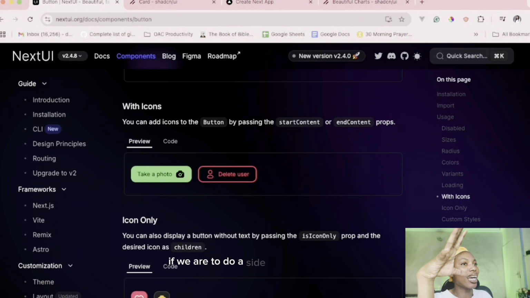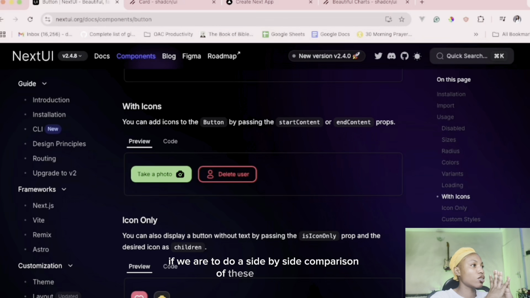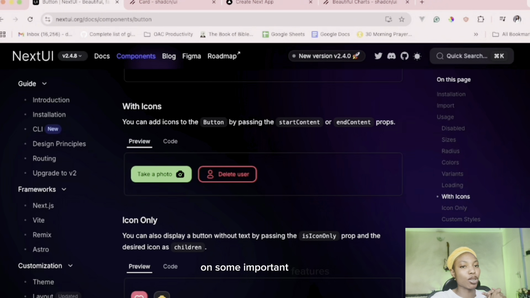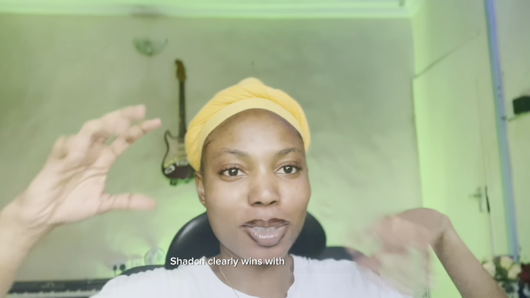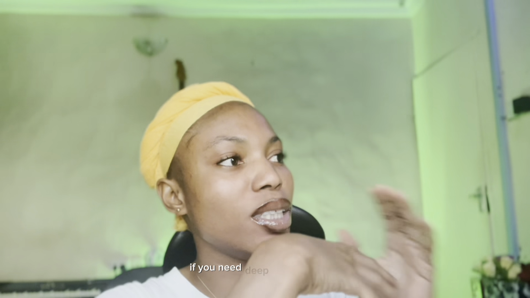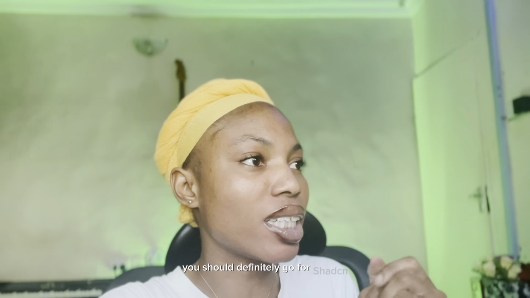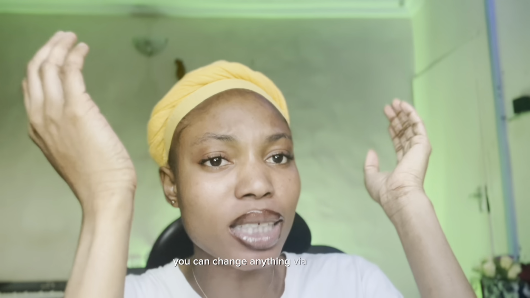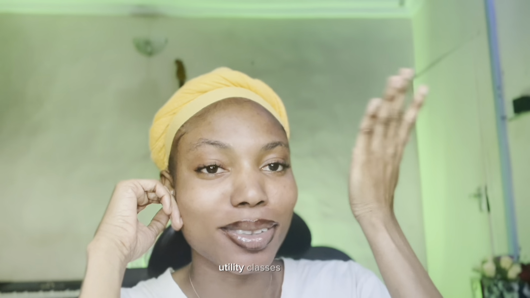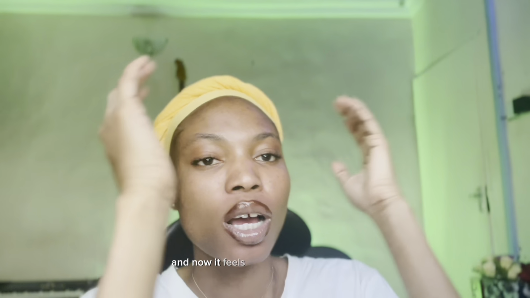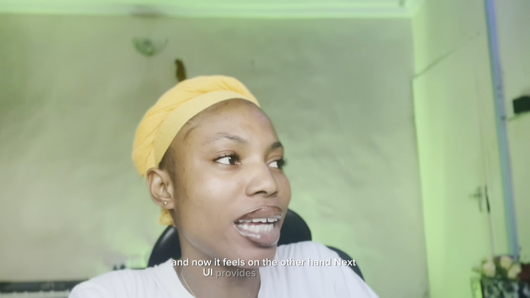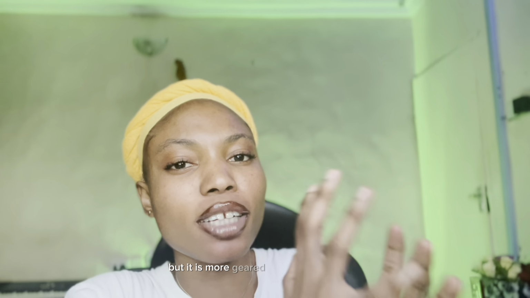If we are to do a side-by-side comparison of these two libraries on some important features, let's start with customizability. ShadCN clearly wins with customizability. If you need deep customizability, you should definitely go for ShadCN, because with ShadCN, you can change anything via the Tailwind utility classes. So you have complete control over how your UI looks and how it feels. On the other hand, NextUI provides good flexibility, but it is more geared towards ease of use.